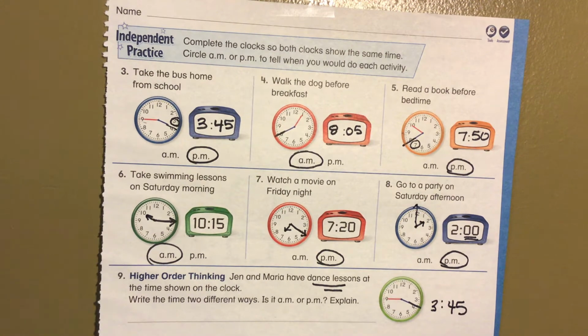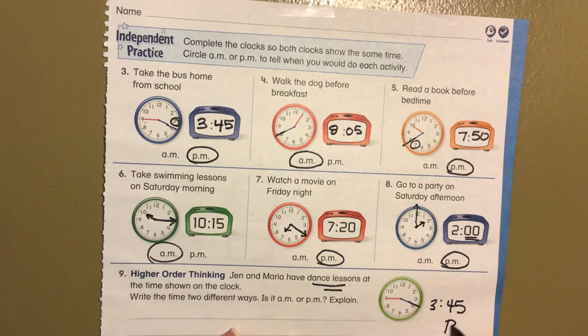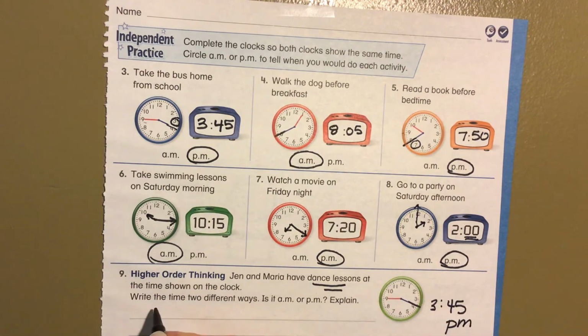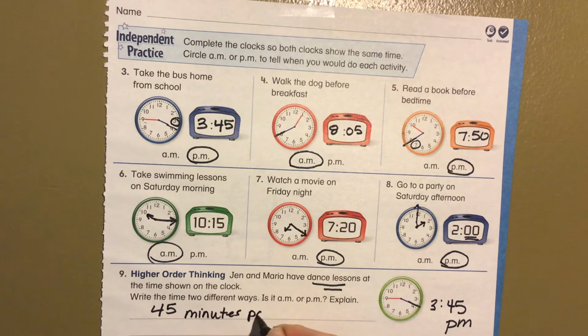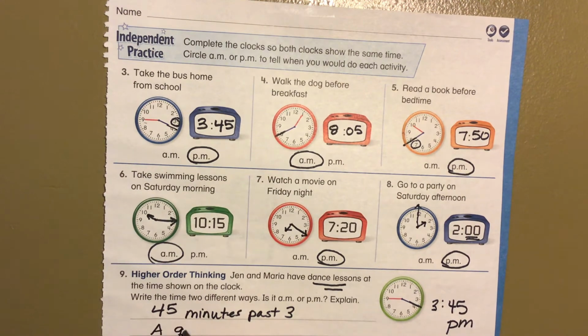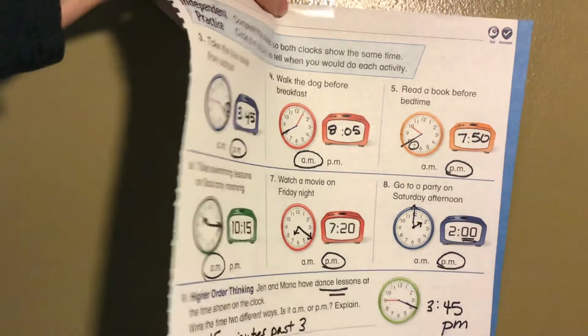So it's 3:45 p.m. So I'm going to just write 3:45 p.m. here and write the time 2 different ways. I'm going to say 45 minutes past 3. Or I could say 3:45. A quarter to 4. A quarter of the clock still needs to go until it's 4 o'clock.